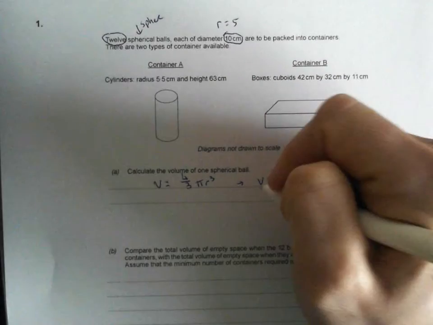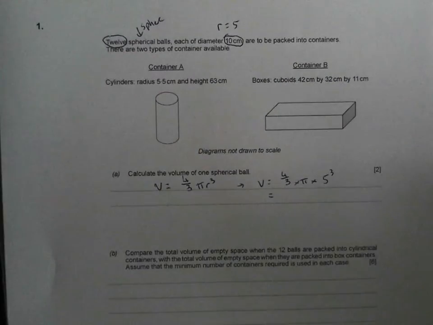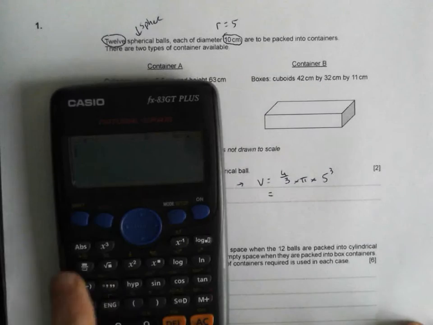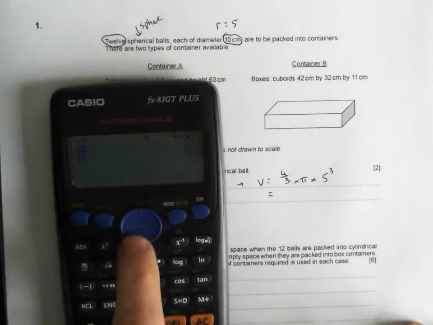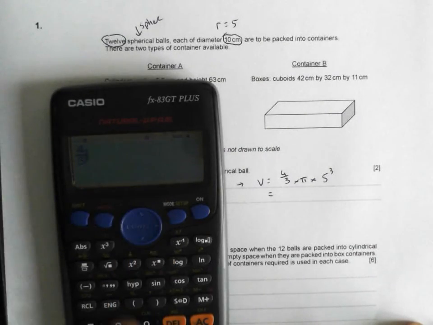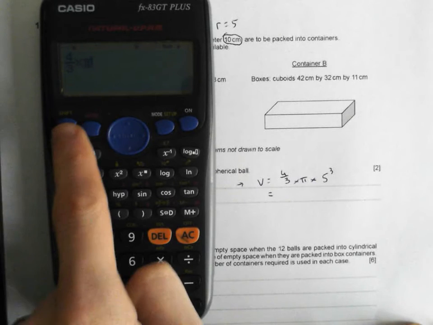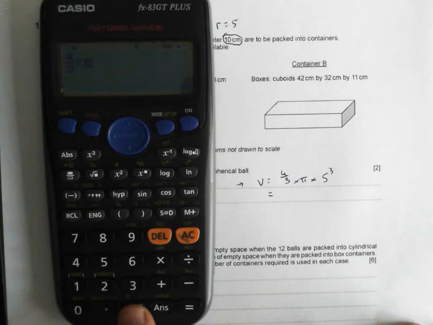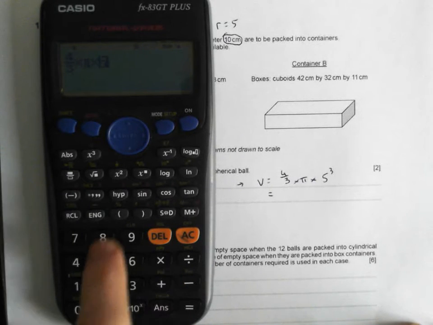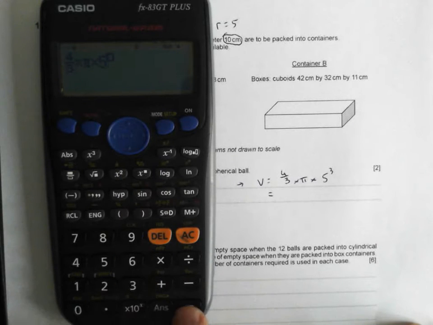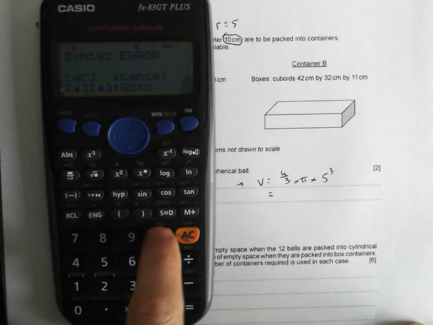So let's do it. I have got 4/3 times pi. So I use my fraction button. Just in case you didn't see where my pi button was, that was shift, and that's the times 10 to the x button there. Times 5, and then to get my cube I press my little x with a little square on top. Oh, I forgot to actually press my cube in there. That's fine, because I'll do it again here.